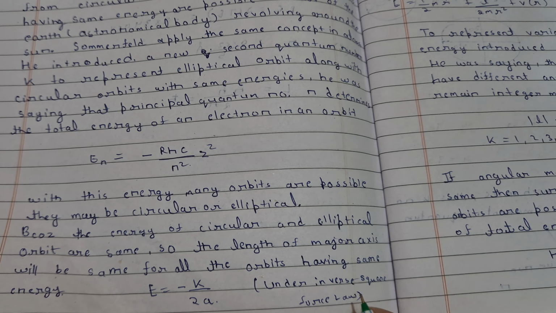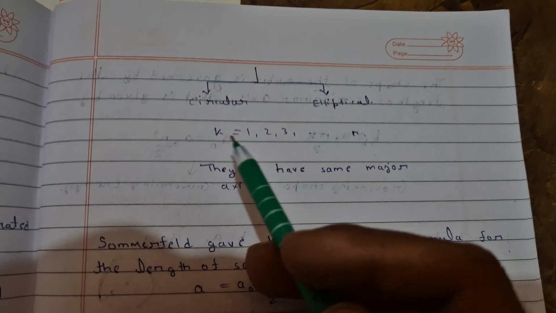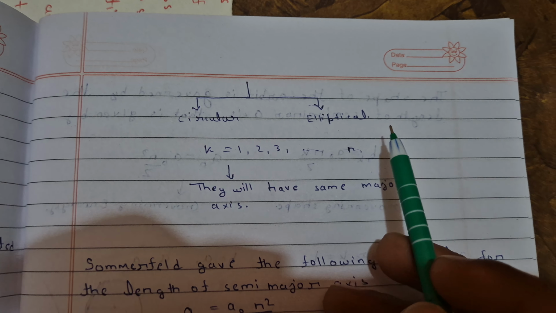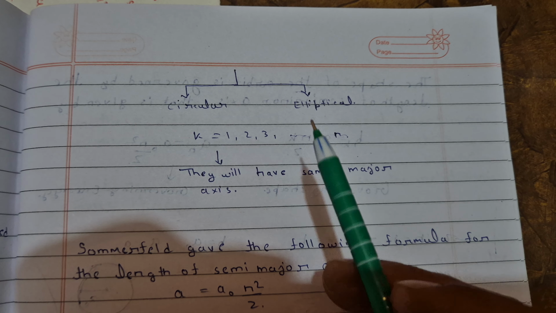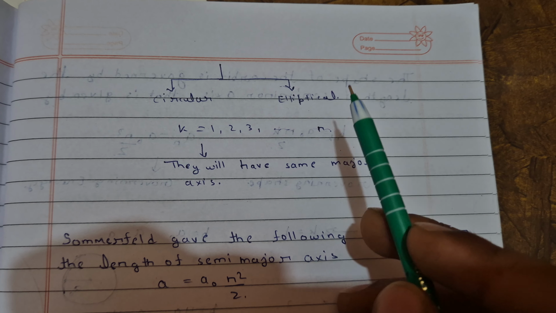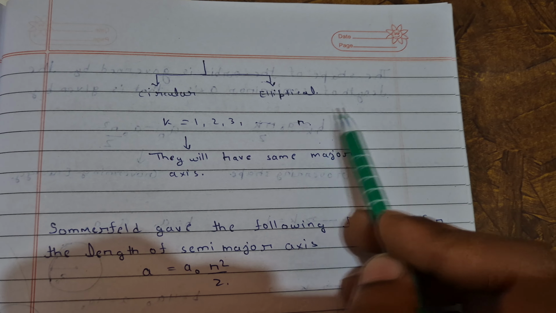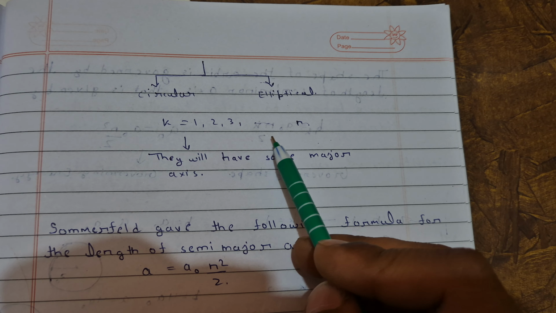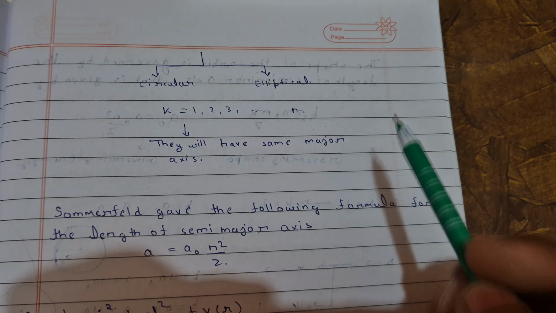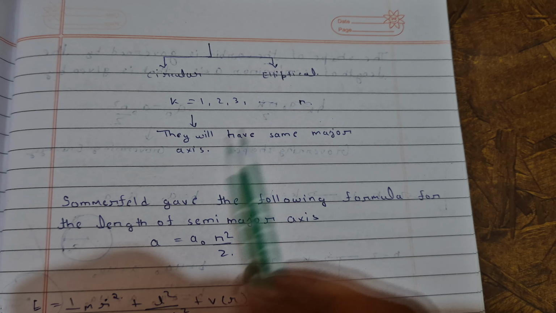Under the inverse square force law, we studied this. There will be circular orbits for different n, and there will be elliptical orbits. For a given n, k will run from 1 to n. If n is 1, then k is 1. If n is 2, then k is 1, 2. If n is 3, then k is 1, 2, 3. That's how k is defined for a particular n. They will have the same major axis and the same energy.